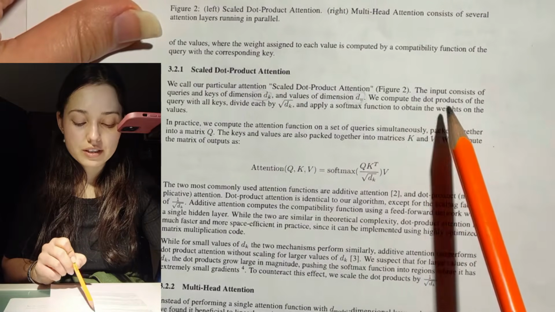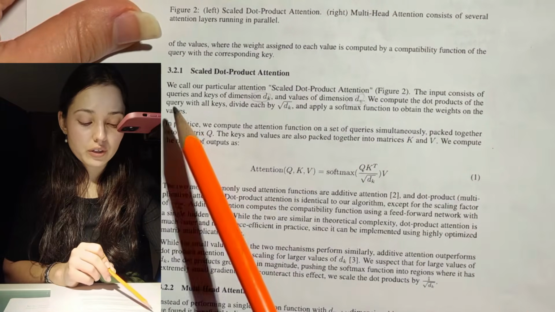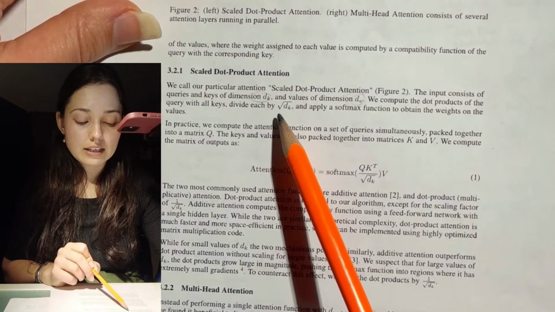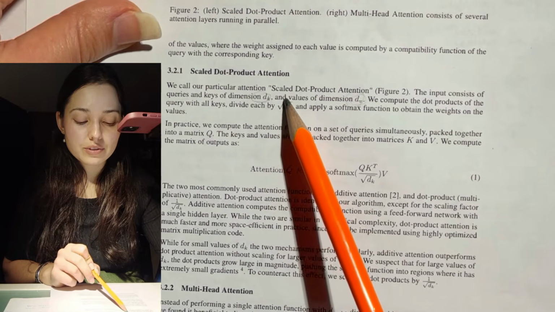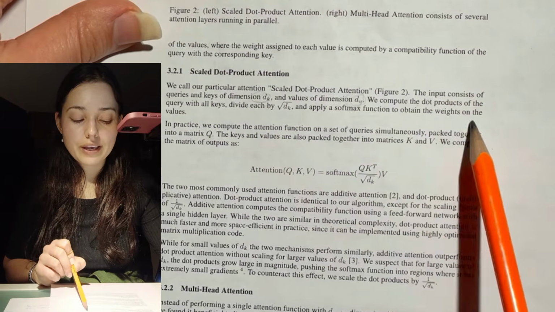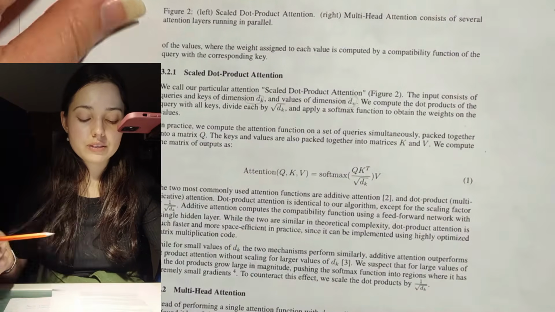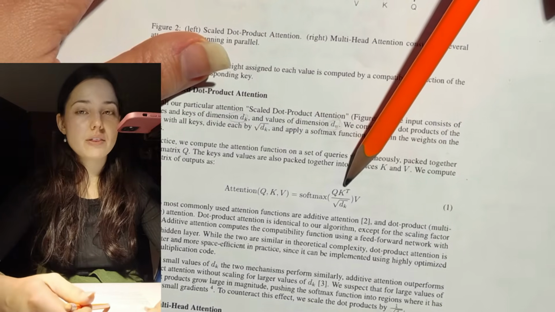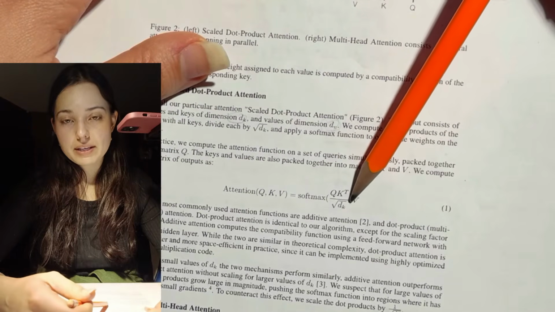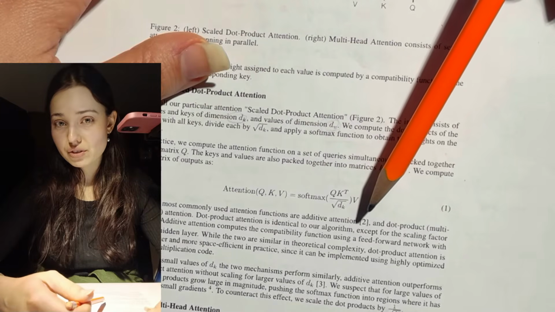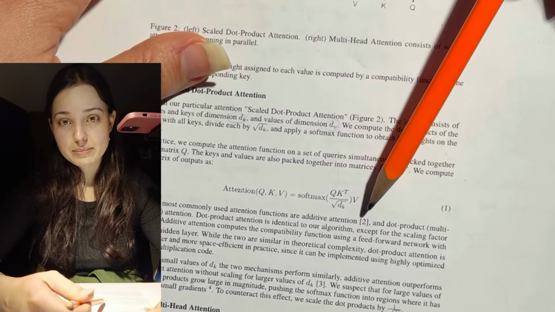We compute the dot products of the queries and all keys, divide each by the square root of dk, and apply a softmax function to obtain the weights on the values. Notice this: Q represents the words embedded in query space after we've performed a matrix transformation to get it into query space.